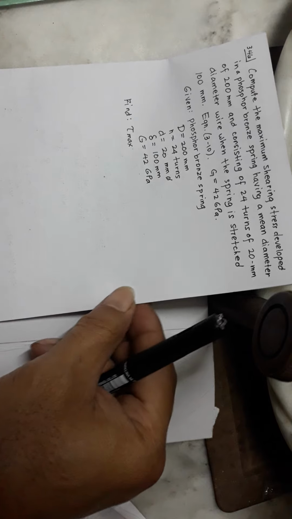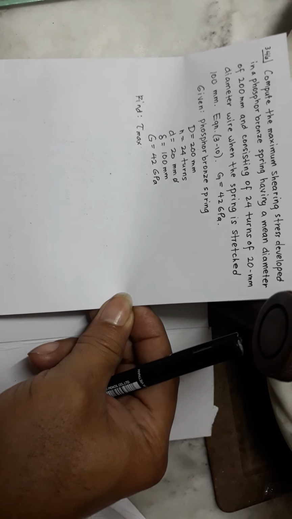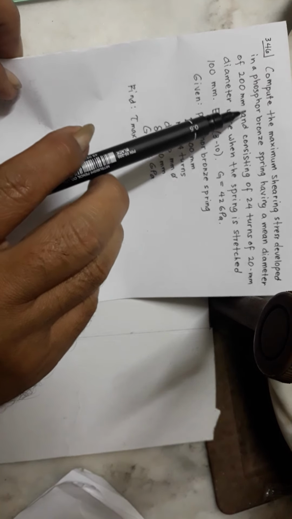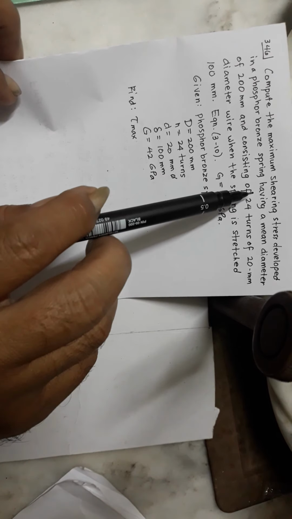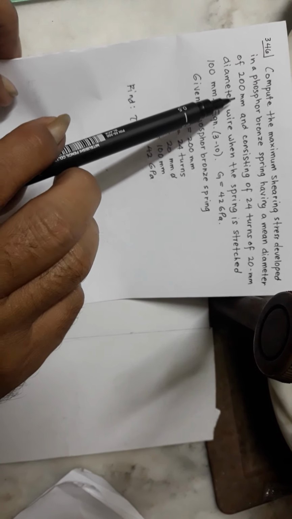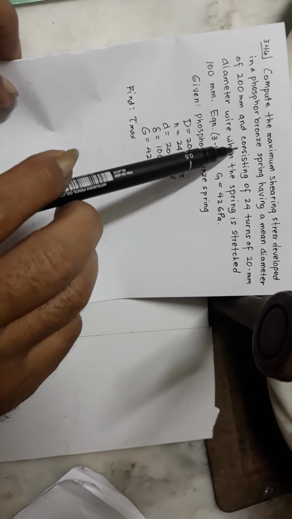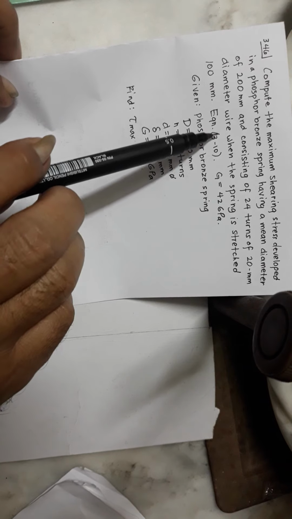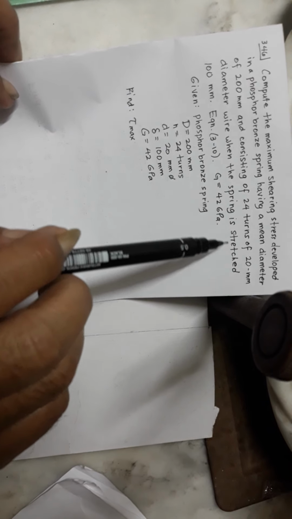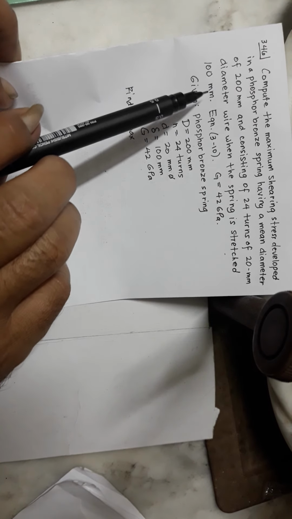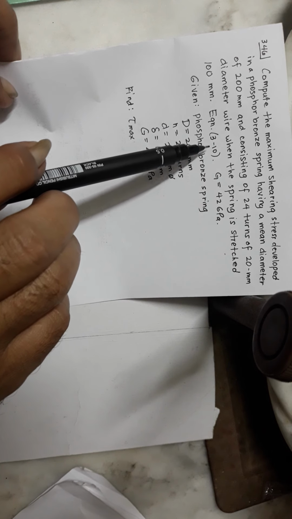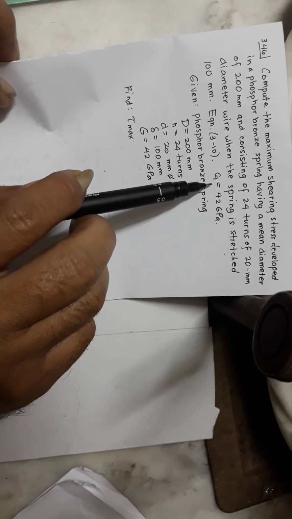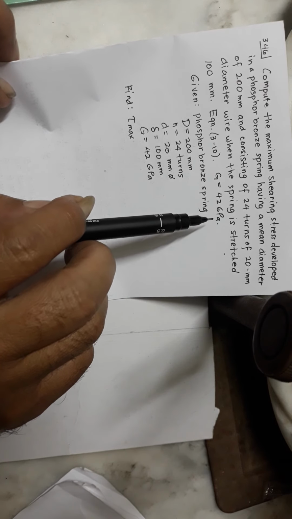So the next problem is problem 346. Compute the maximum shearing stress developed in a phosphor bronze spring having a mean diameter of 200 millimeters and consisting of 24 turns of 20 millimeter diameter wire when the spring is stretched for 100 mm. Use equation 3-10 and a modulus of rigidity G equal to 42 gigapascals.